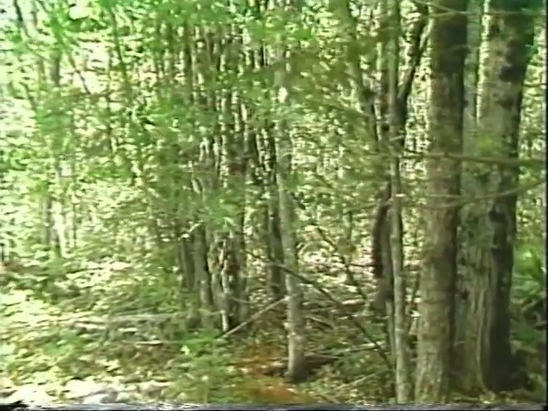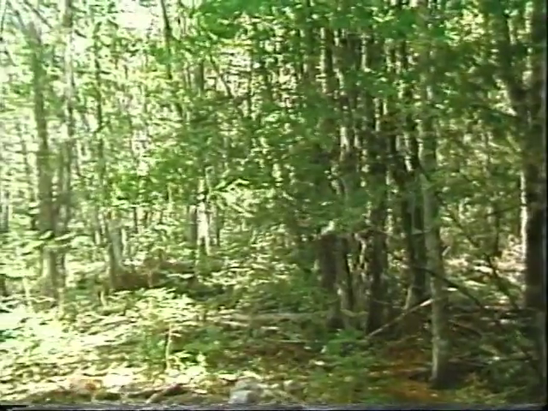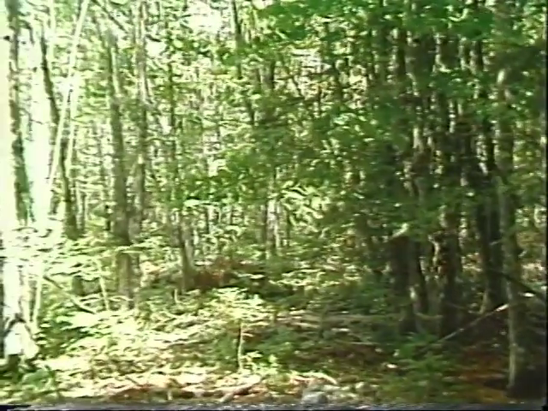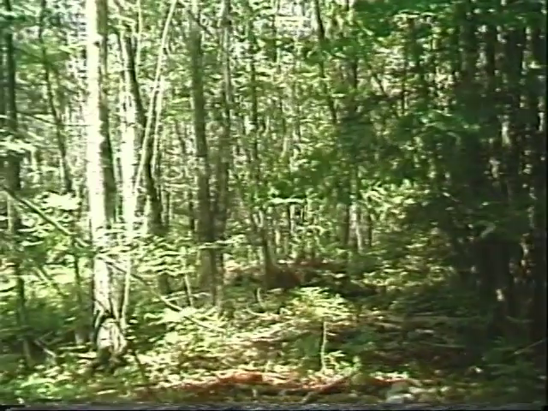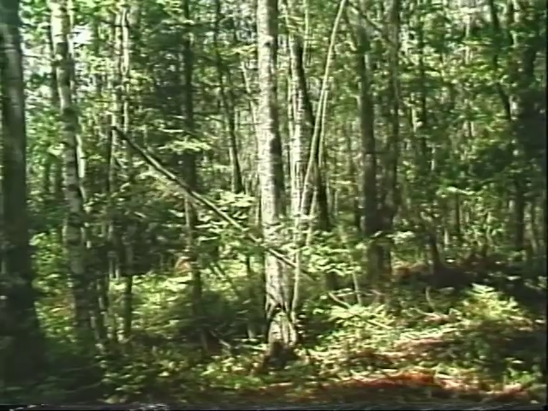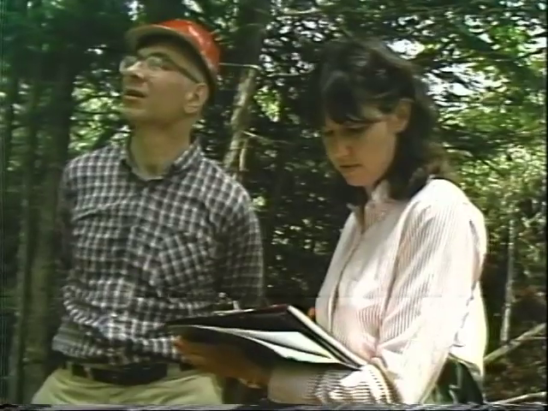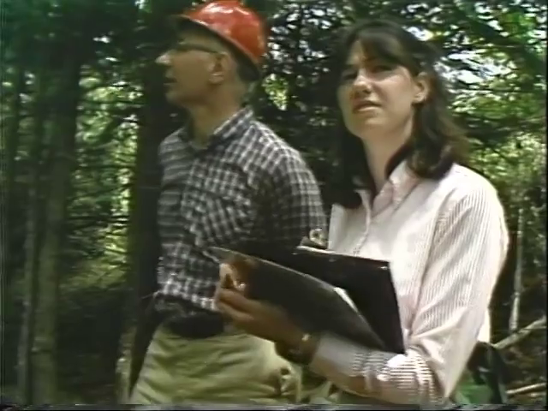Now density. Is that a tough part of it here? I would say this is moderately dense. Moderately dense. So we've summed up this stand as mixedwood, height 75 feet, and moderately dense. And our notes will show us that it was harvested recently. So that'll give us a pretty good picture of what this place looks like. Okay.